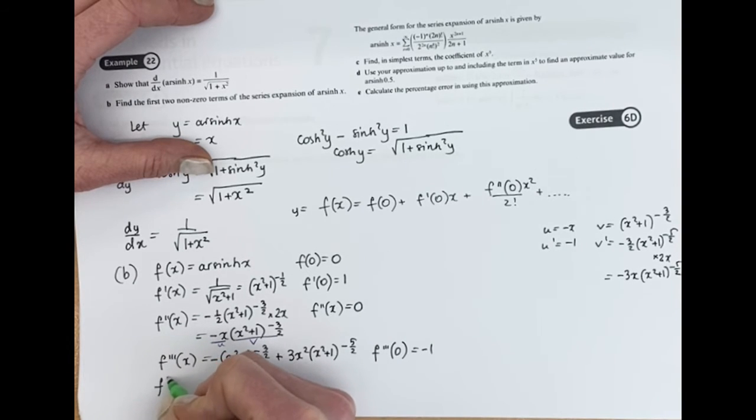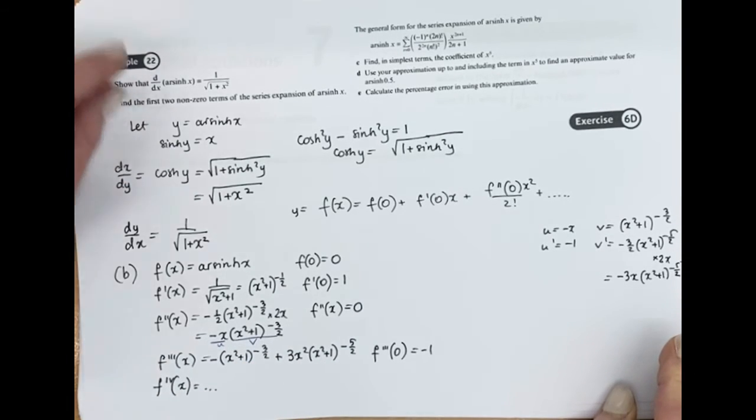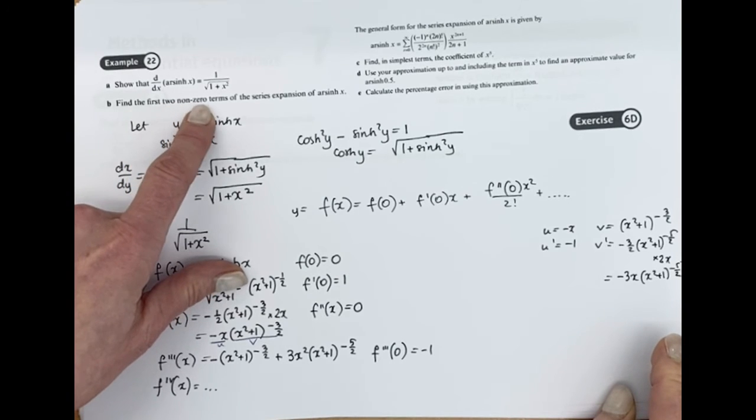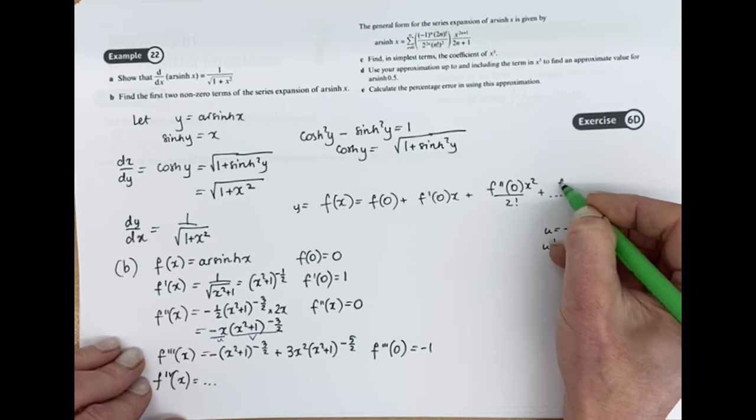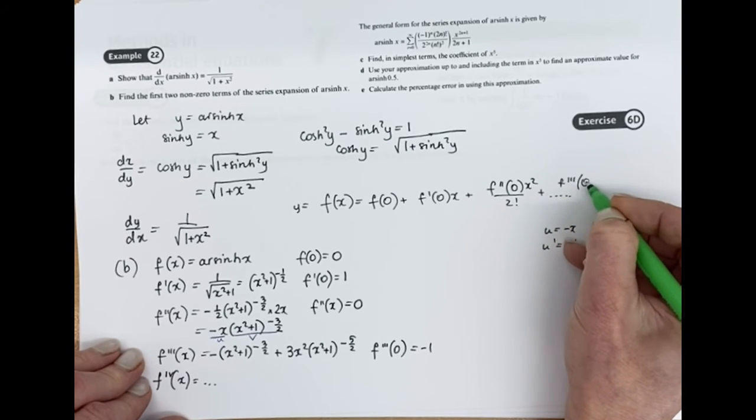So let's have a look at the fourth derivative. Now how many terms do we need? Oh, okay, we don't need any more. So if you want to do the fourth one, do it for practice. So find the first two non-zero terms. So we're going to stop at the third one, which is going to be the x cubed term over 3 factorial.